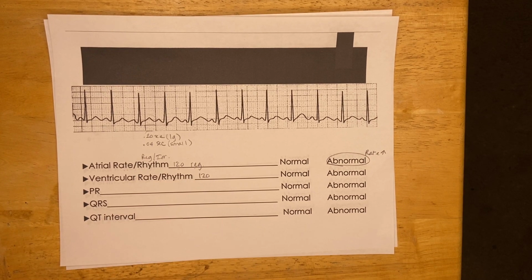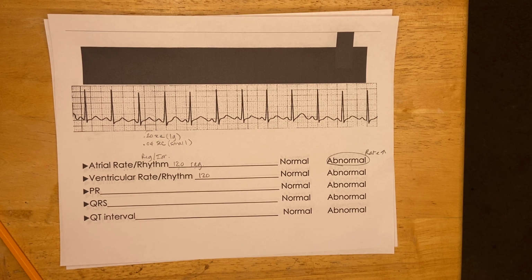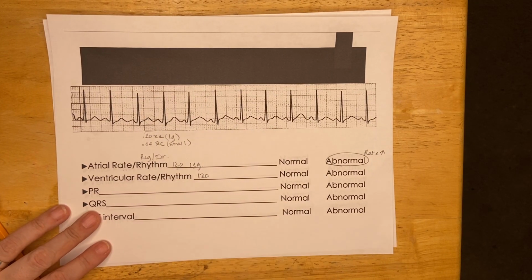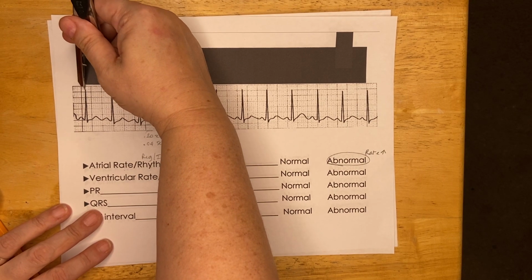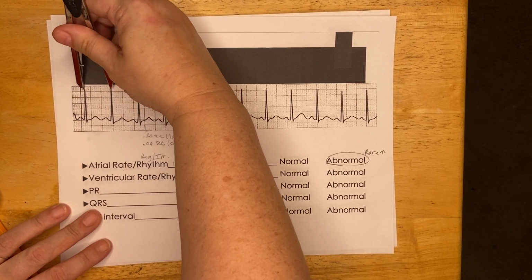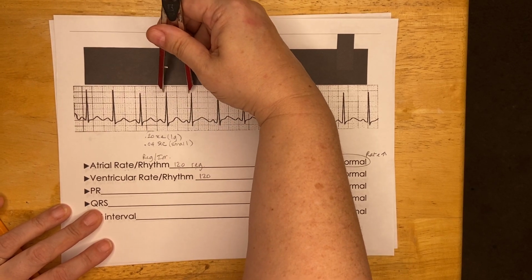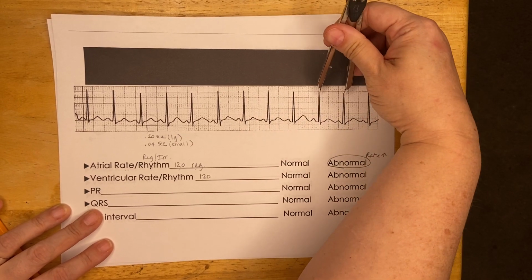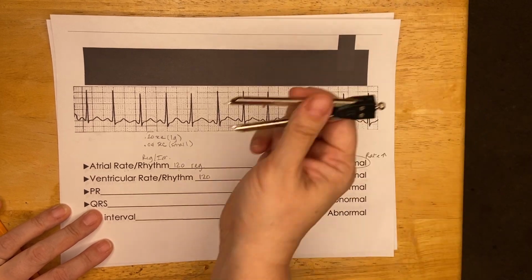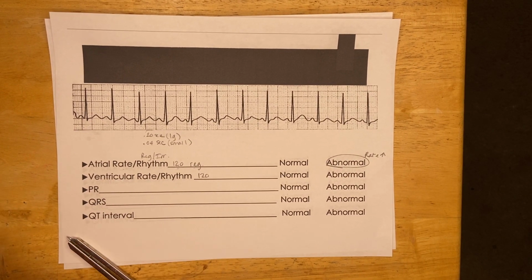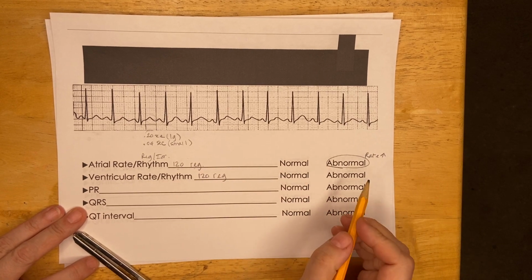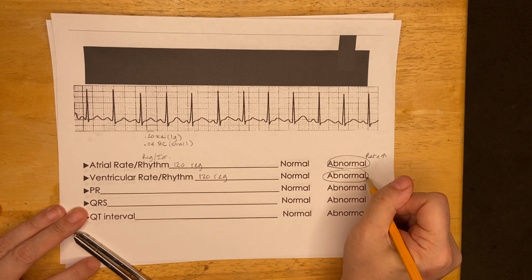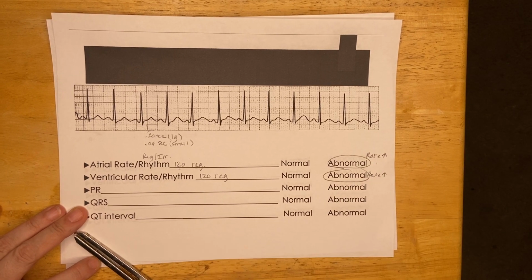Okay? Now, I can eyeball this and think, well, that looks pretty regular to me, but best practice is going to be to measure it instead. So here, because that R wave is so spiky on the top, it is easier to just measure the peak of the R wave all the way across the strip. Do you see that they are the same distance apart? I can see that those R waves are coming exactly when I expect them to. So I know that this is regular. But for the same reason, I'm going to say that this is an abnormal finding because that rate's just a little bit too high.